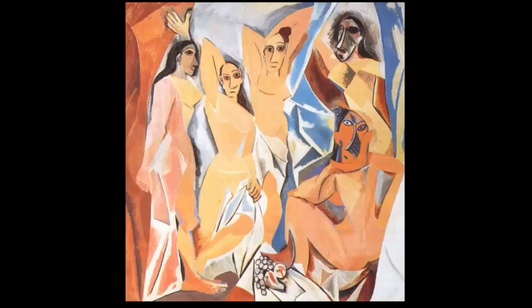Figure A1, Pablo Picasso, the artist here. Demoiselles d'Avignon, the painting here. It's a good place to start looking at the modern period, the time between World War I and World War II. There's three things going on in the painting, technically, I want to point out to you before we get to the painting itself.